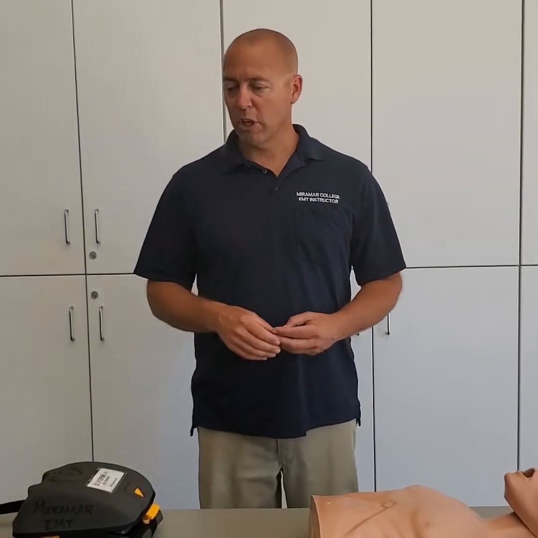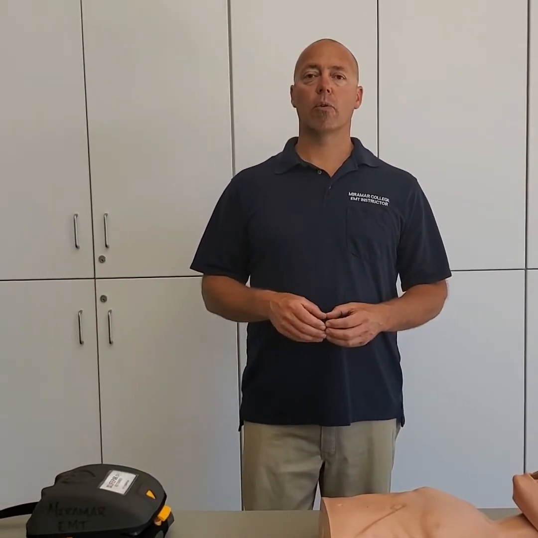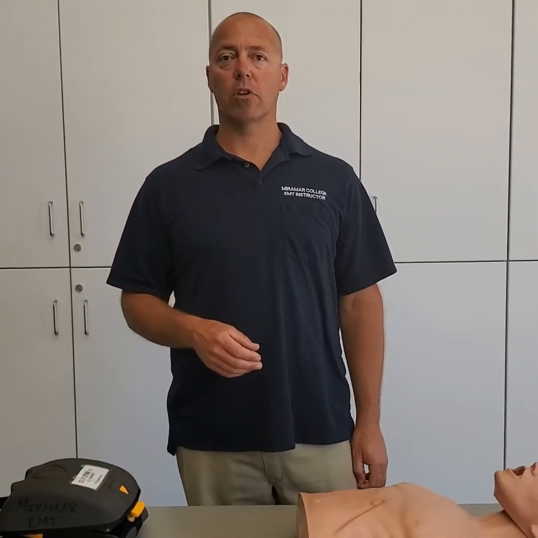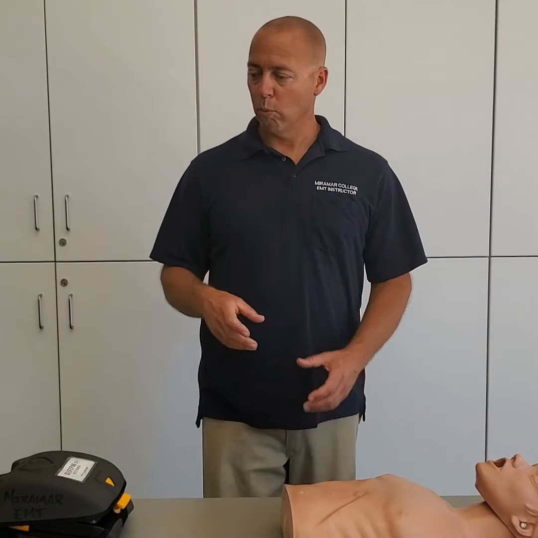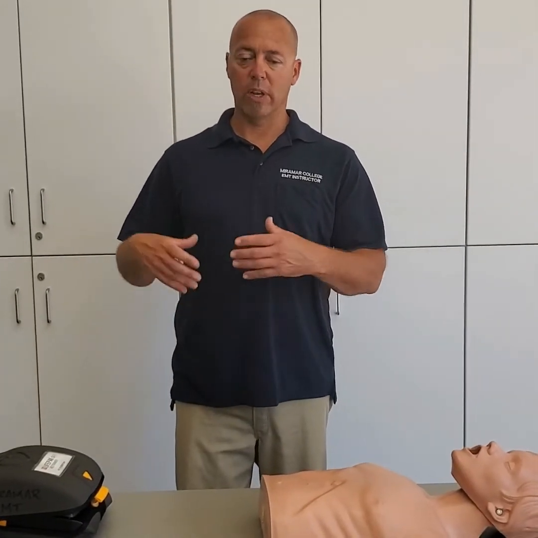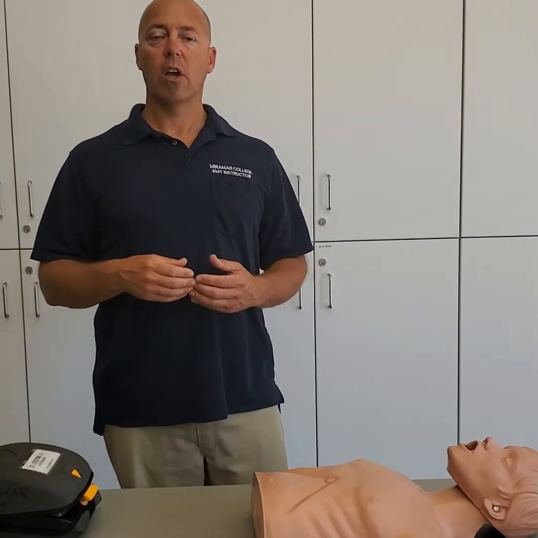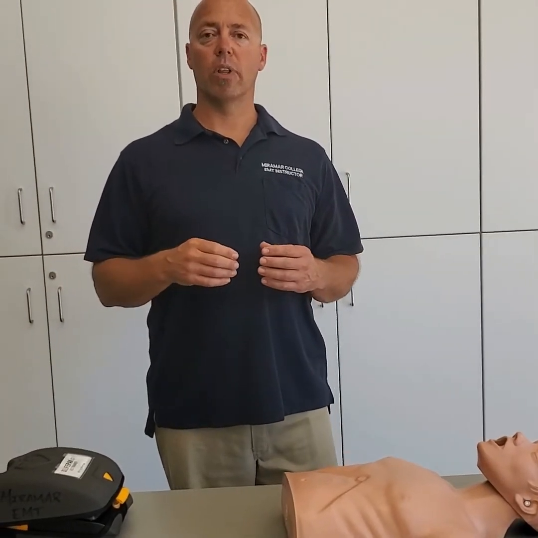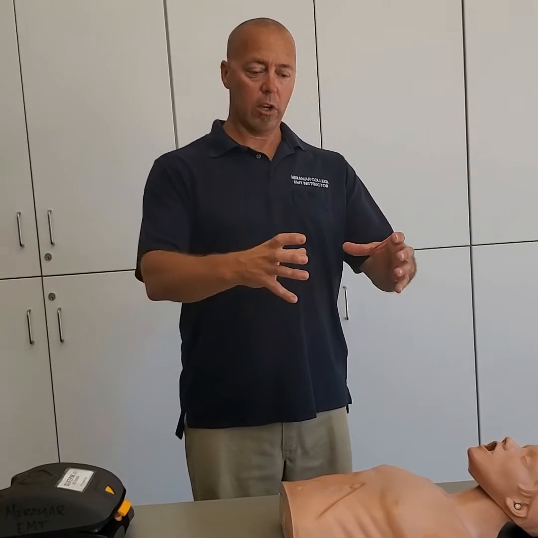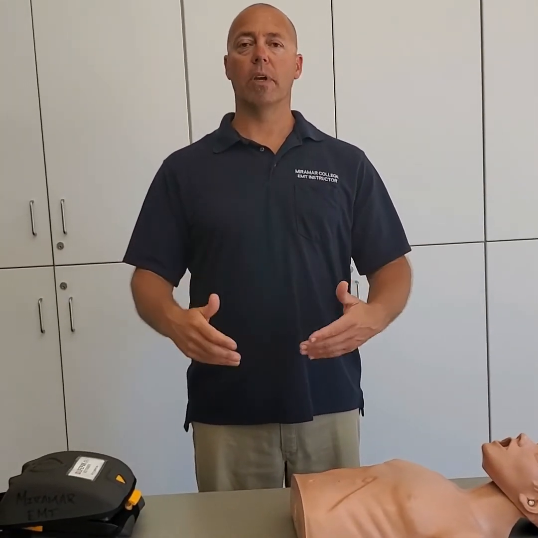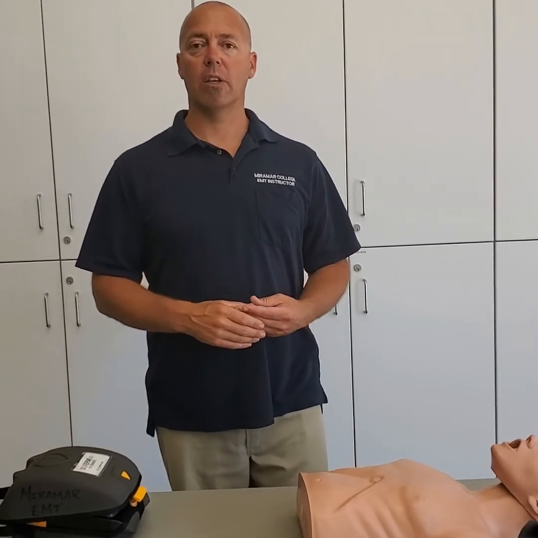So again, this machine is designed to shock ventricular fibrillation and ventricular tachycardia. When it delivers a shock, it actually stops your heart for a brief second. Your heart gets stuck in these rhythms, and the shock depolarizes your cardiac muscle, and the hope is that your heart comes back into a normal rhythm.